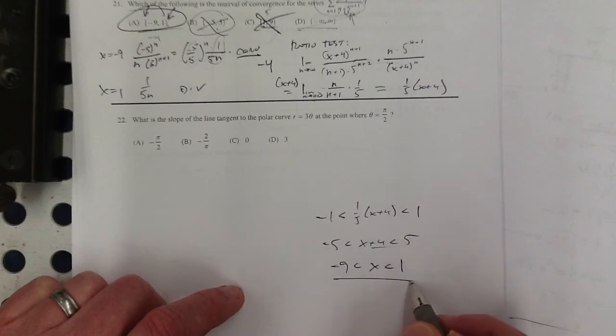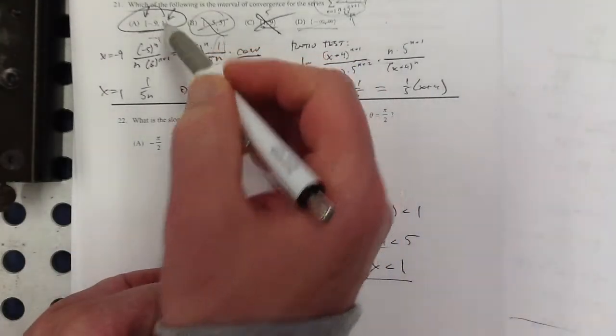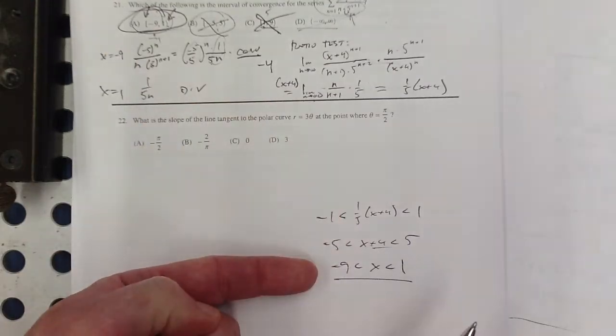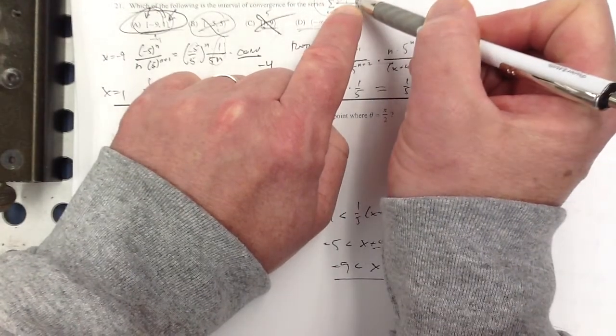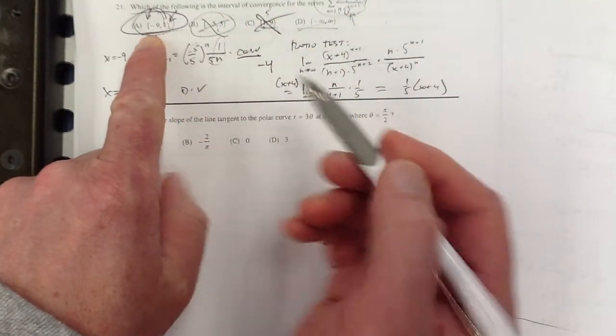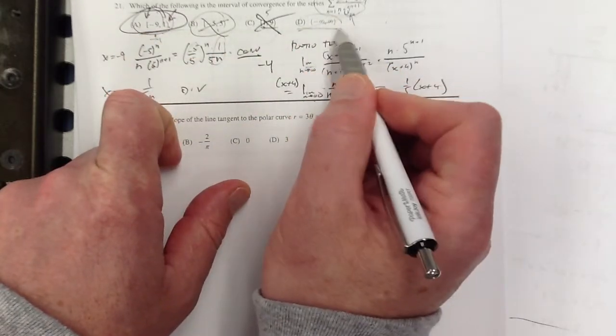So at this point, if you did the ratio test, you would be done, because you're supposed to check the endpoints, but this is the only contender at that point, right? So don't do more work than you need to. And if you realize that the series is centered at negative 4, that basically just limits it to this. Limits it, get it? Except for the fact that it could converge everywhere.